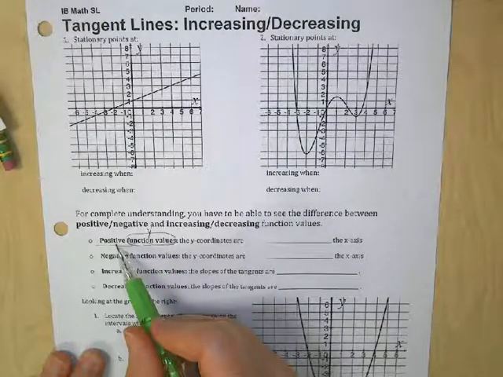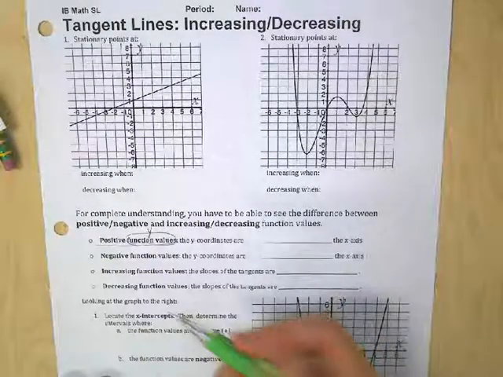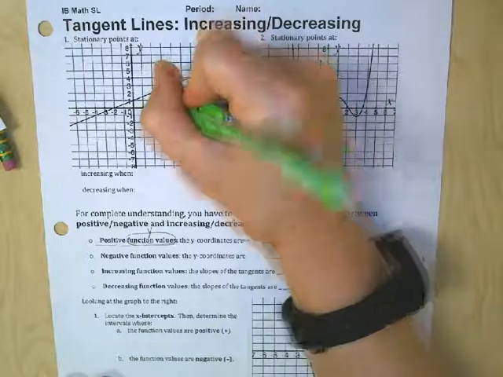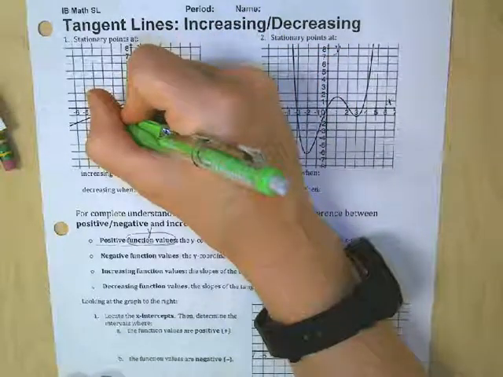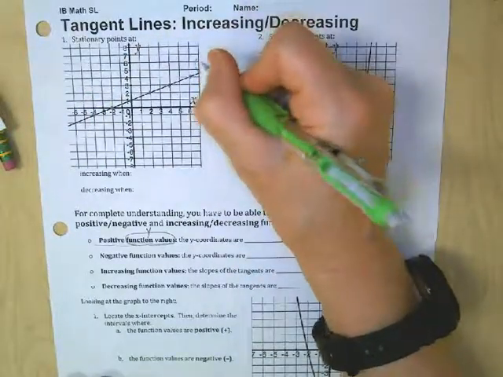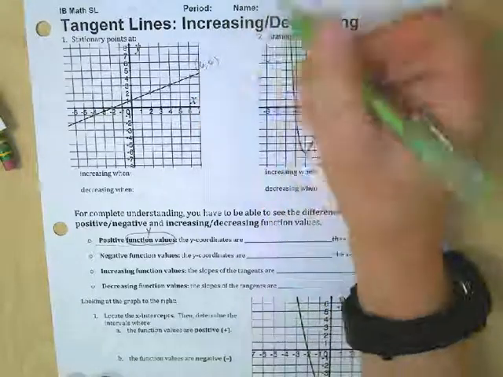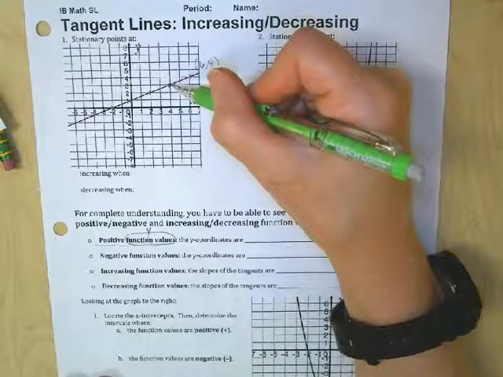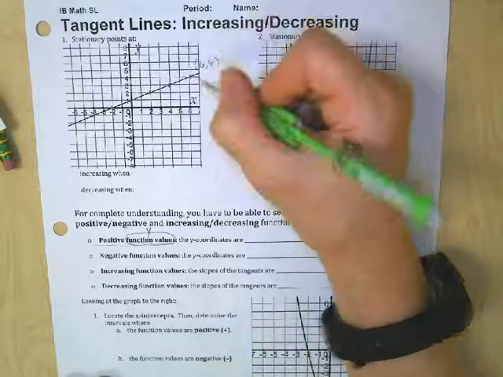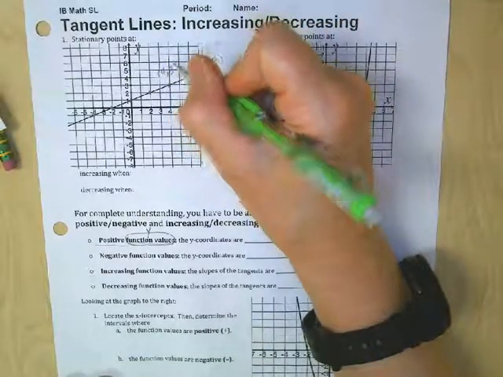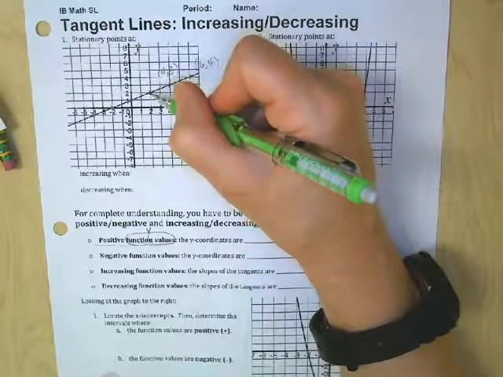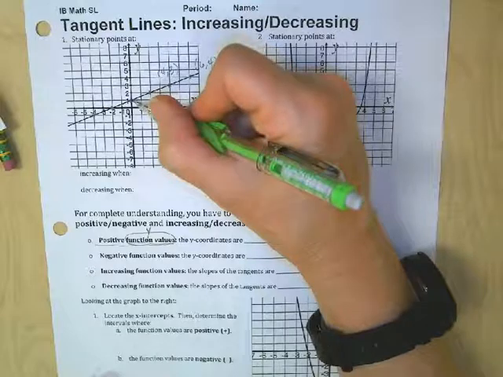So if we look at our graph, if I think about putting points on my graph, this point has a coordinate of 6, 4. Notice the y coordinate is positive. This point right here has a coordinate of 4, 3. So the y value is positive. Here, 2, 2, the y value is positive. Right here, 0, 1, the y value is positive.